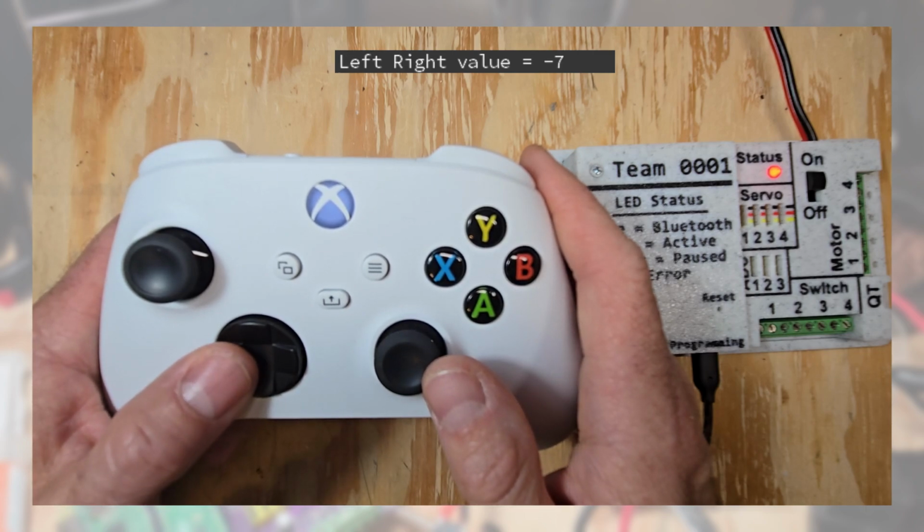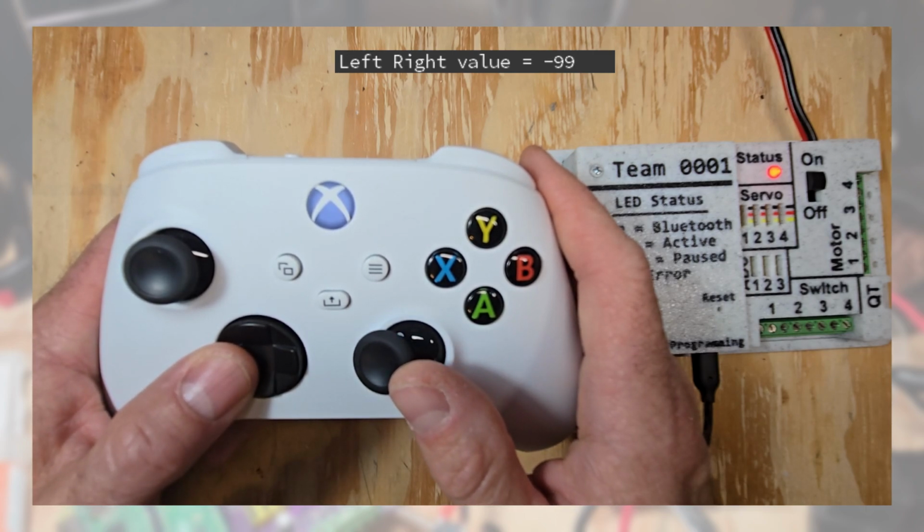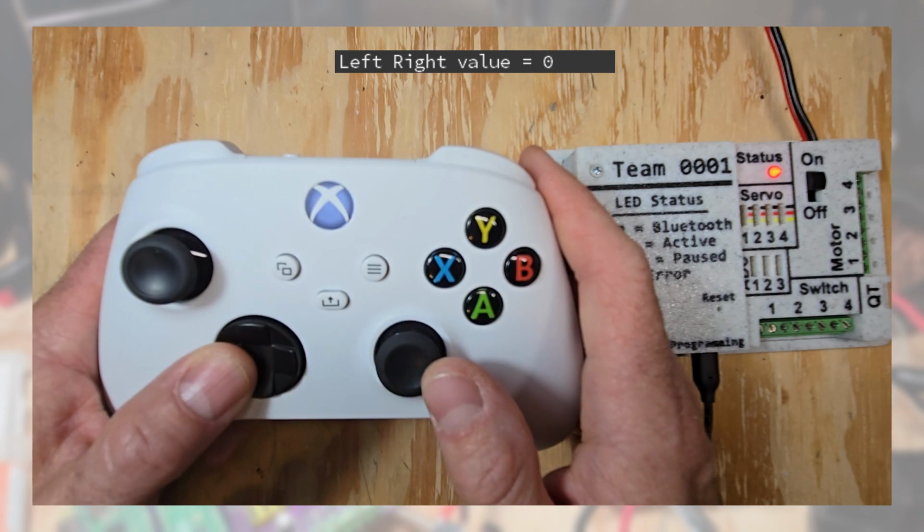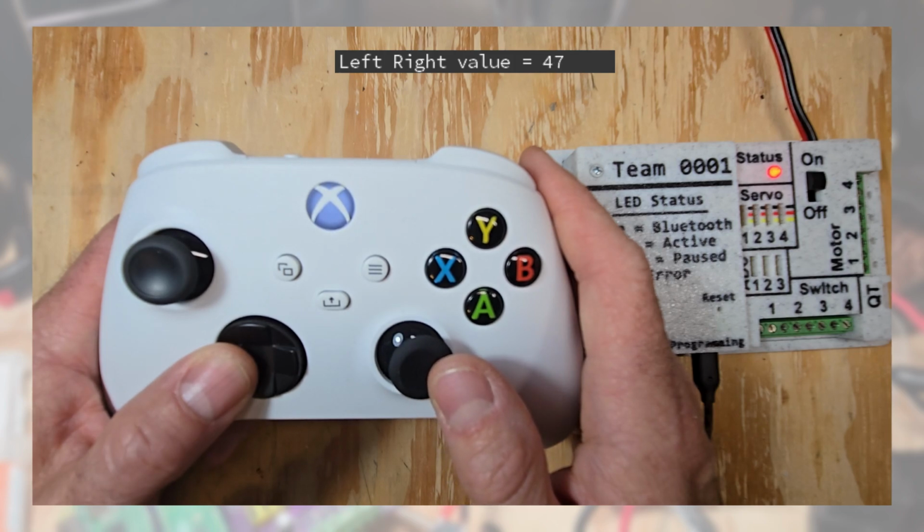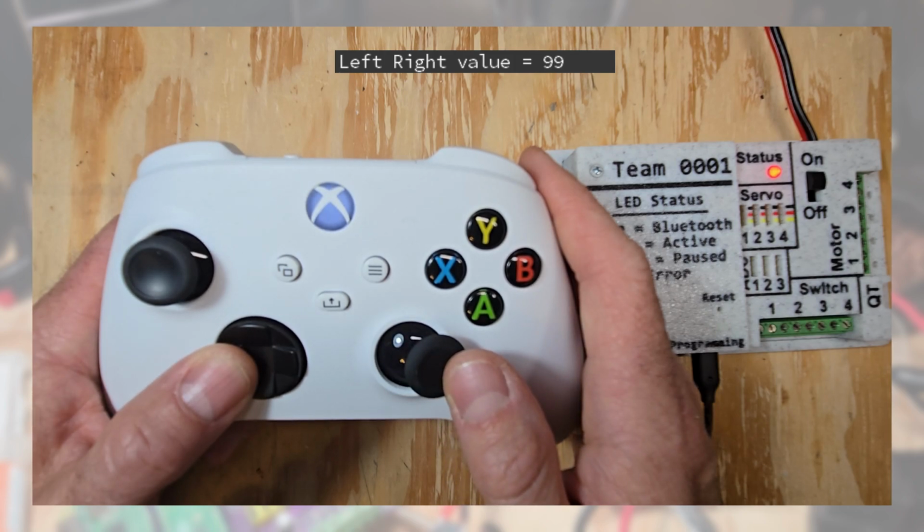When the stick is all the way to the left, the value is -100. As it moves toward the center, the value increases to 0. Continuing from the center, the value increases to 100 as the stick moves all the way to the right.